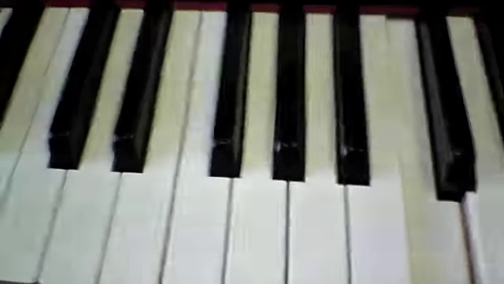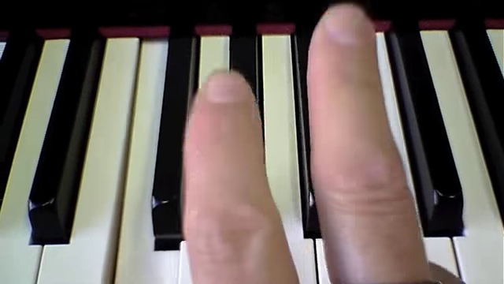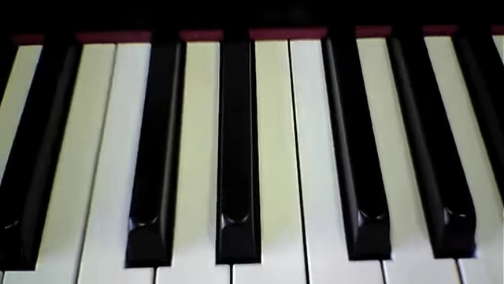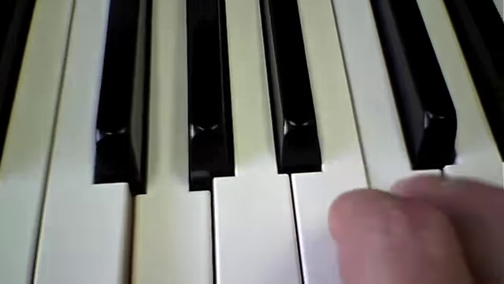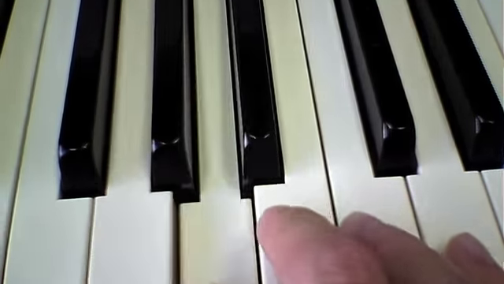Here we go. So now in F we have, if we want the wedding march here, we have to go there. If we say we're going to do it in G, there it is. 1, 2, 3, 4.